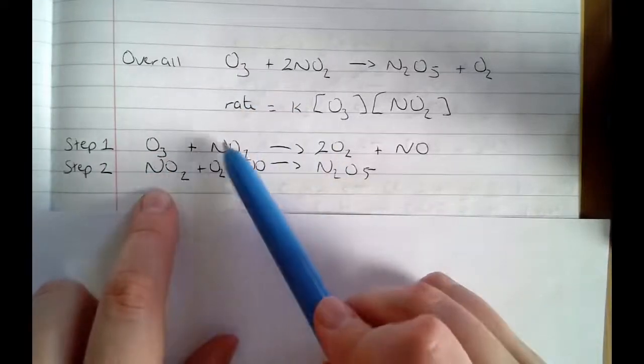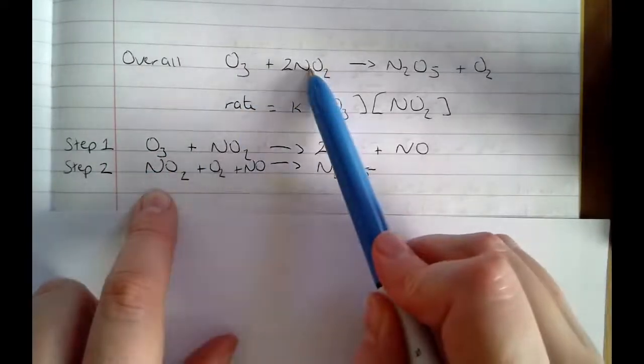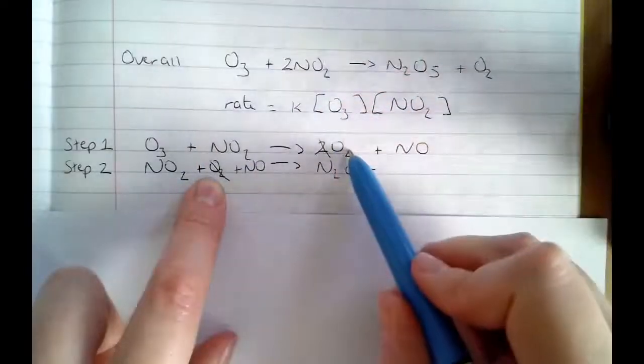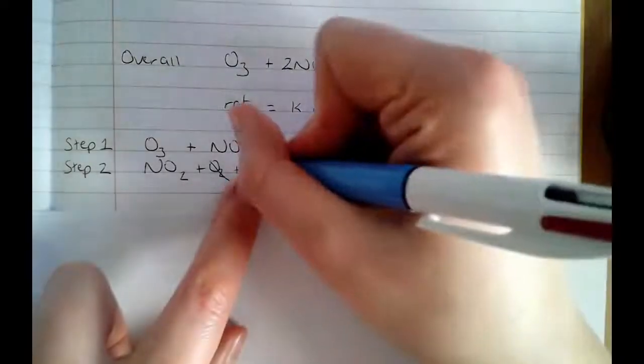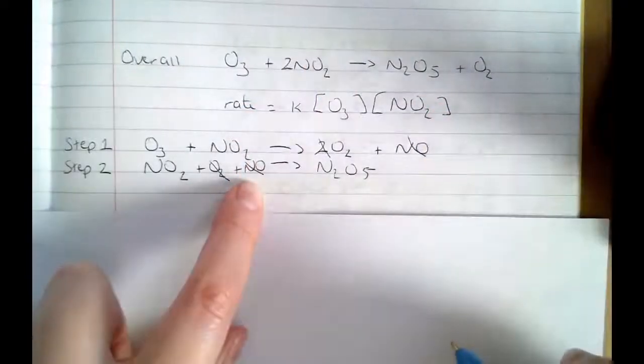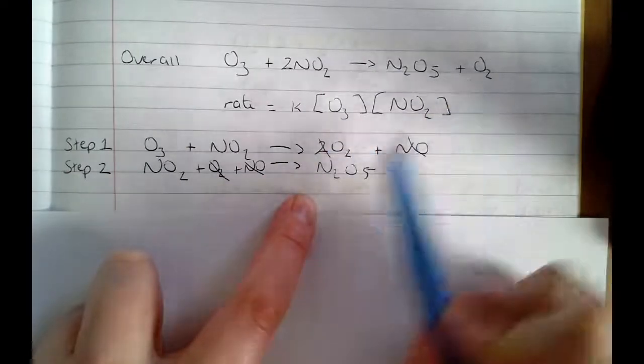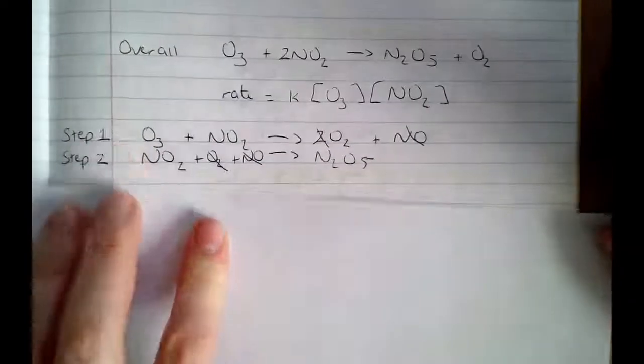I've now got 2 molecules of NO2 on the left, which is what I want. The O2 will cancel with one of the O2s on the right-hand side. The NO will cancel with the NO on the right-hand side. So on my product side now, I've got 1 molecule of O2, which is what I want, and the N2O5, which again is what I want.